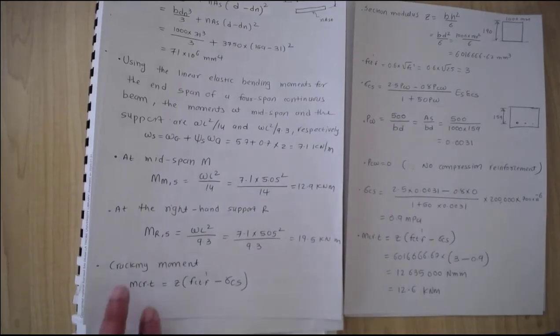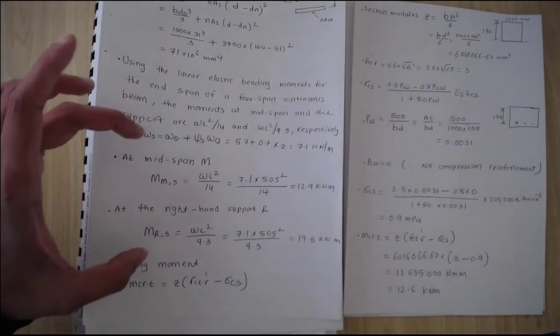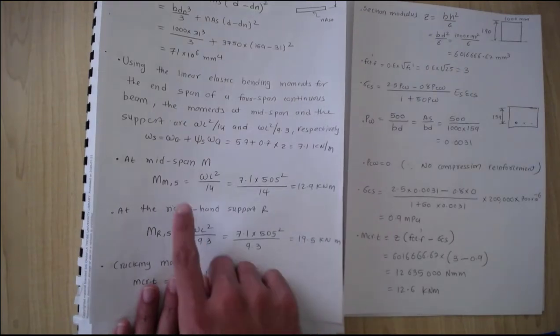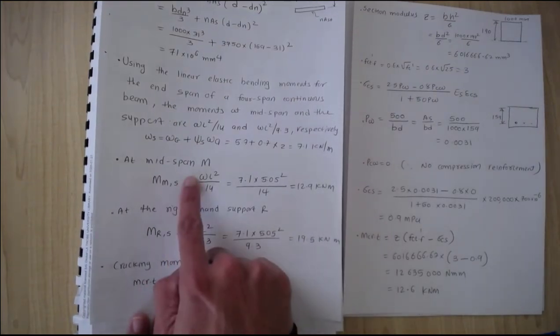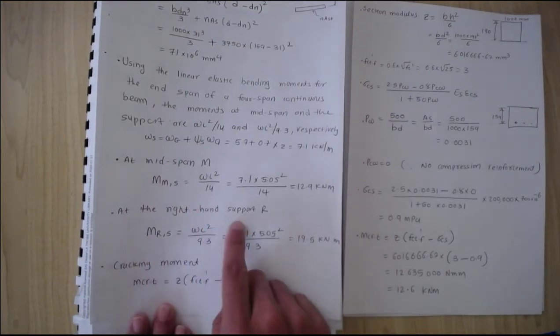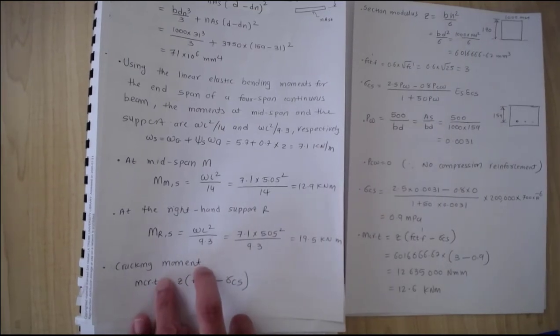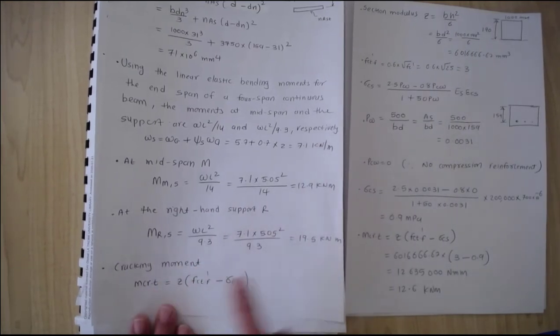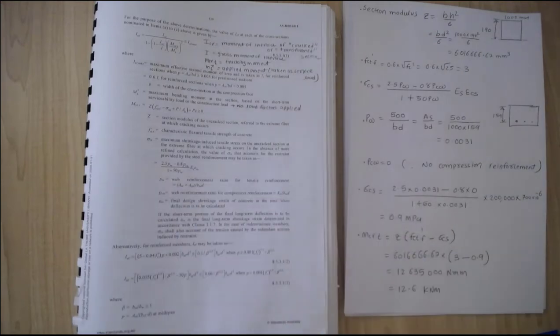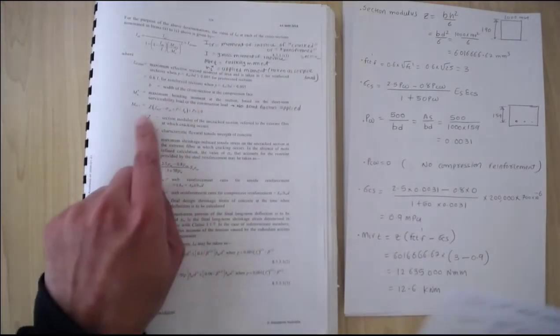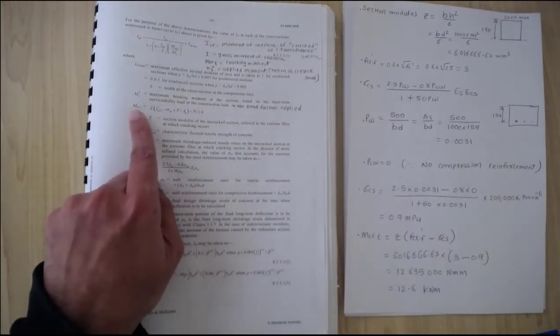Last video we stopped at finding the mid-span moment and right hand support moments. Now we need to find the cracking moments. To find the cracking moment, we have these equations given in the standards on page number 129, where we have these cracking moments given here.